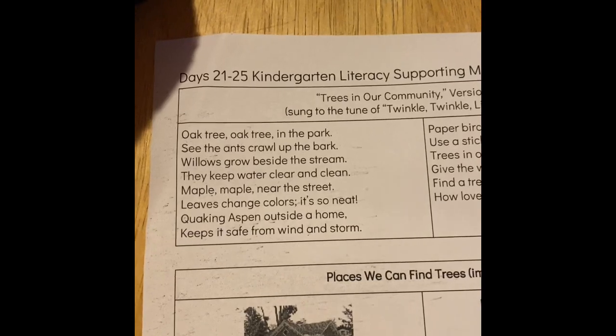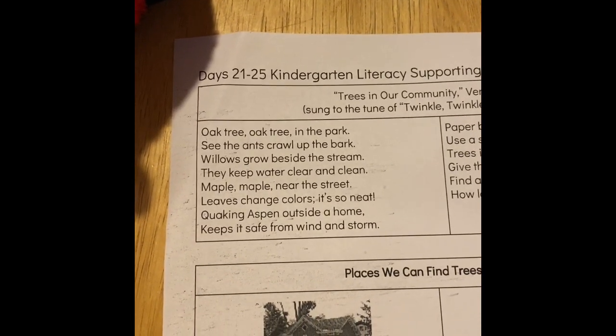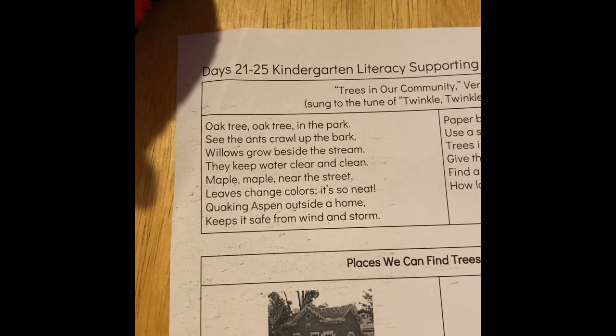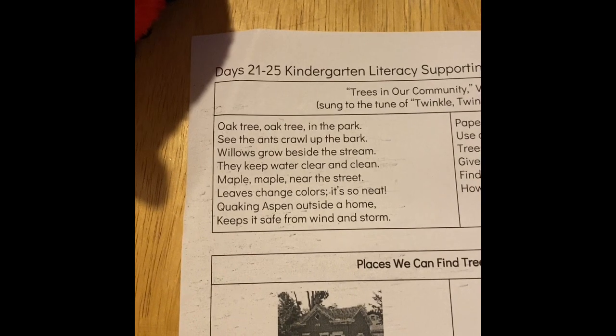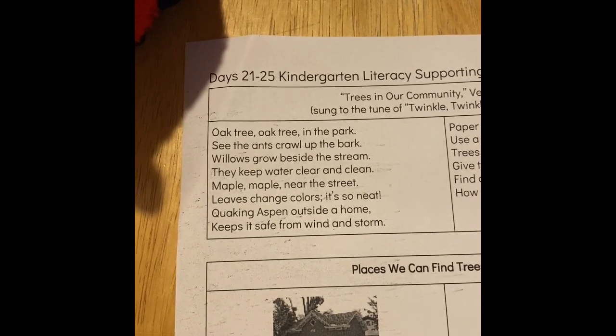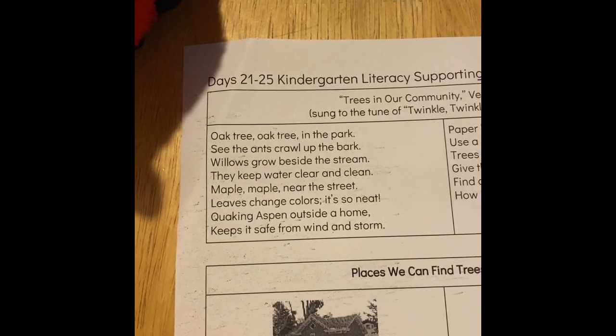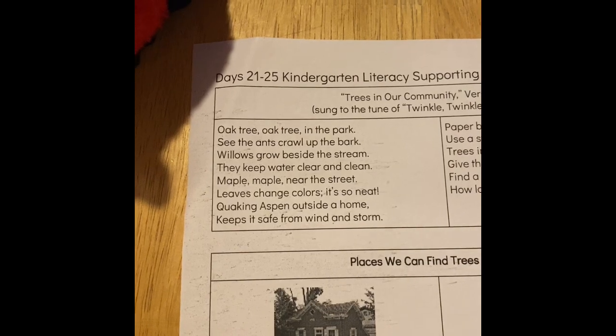Here we go. Oak tree in the park. See the ants crawl up the bark. Willows grow beside the stream. They keep water clear and clean. Maple near the street. Leaves change colors, it's so neat.